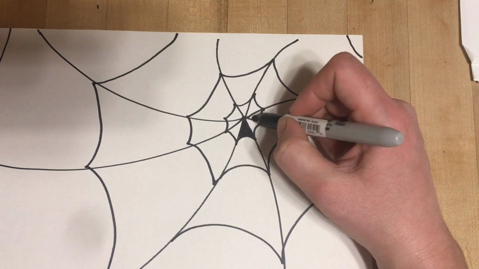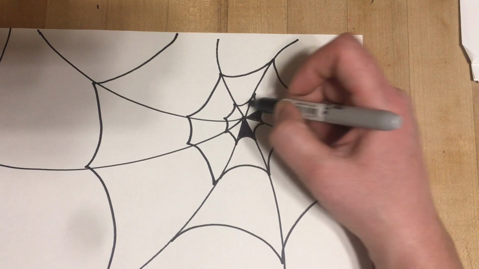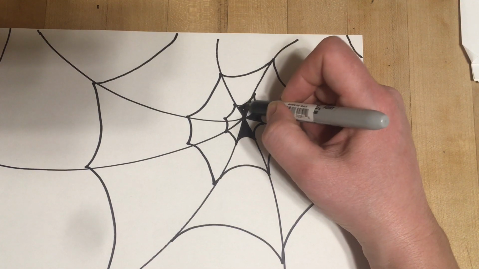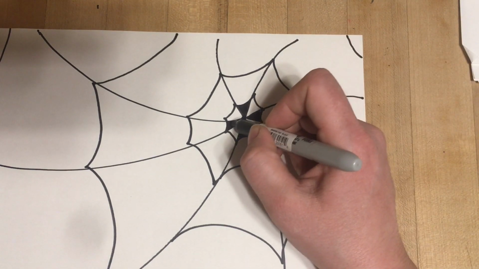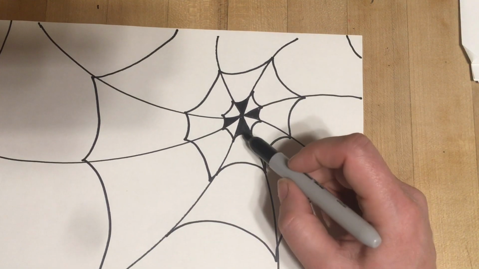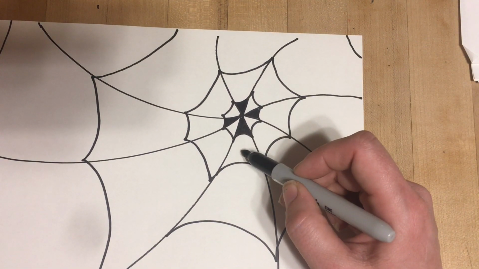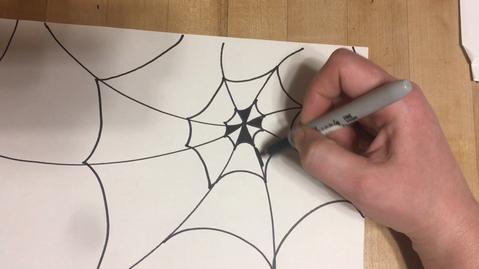and I would checkerboard, checkerboard, checkerboard. So I'm coloring in every other one. So in this row, this one was black, so this one is white. This is white, that means this next one is black.